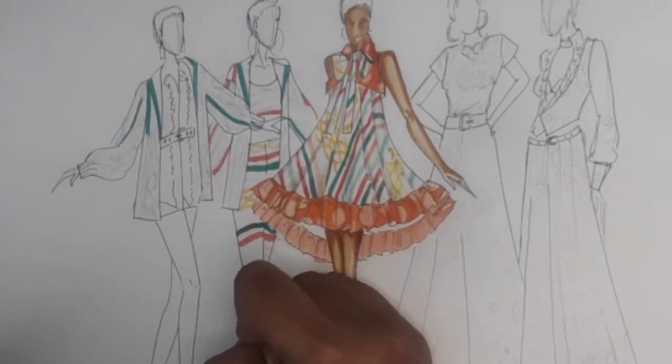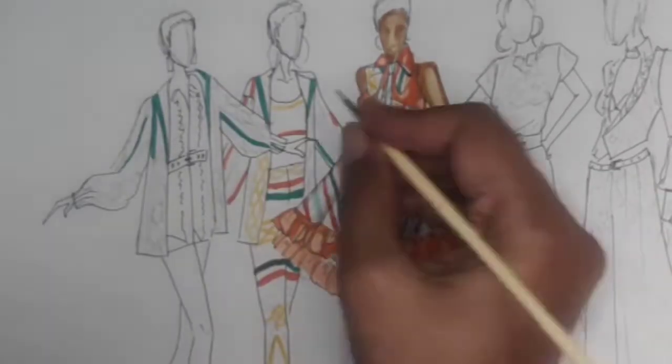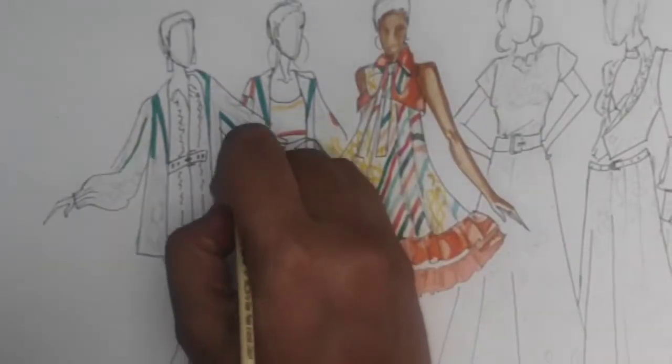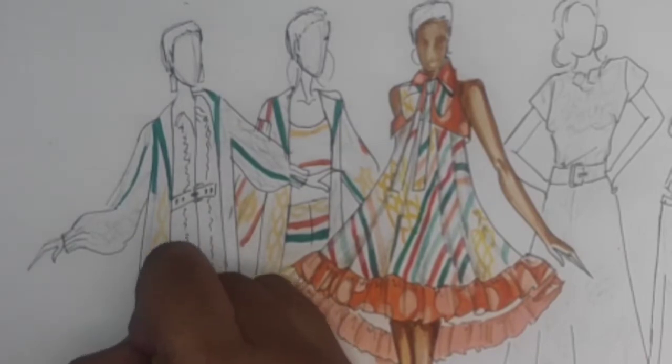And I told him all of these I wanted in this particular pink, right? It's as simple as that. Because it's one dress, it has to be the same pink. Now this guy goes and dyes it.